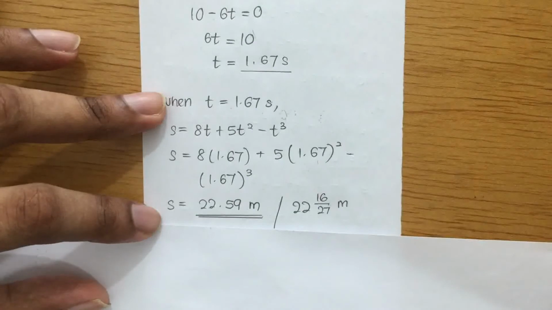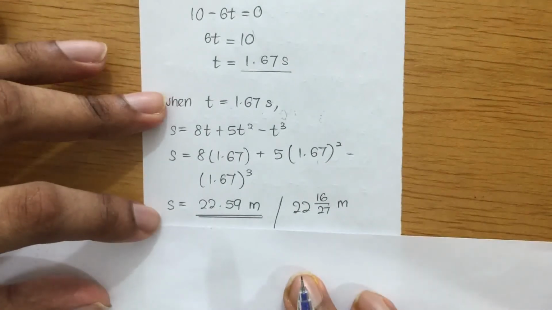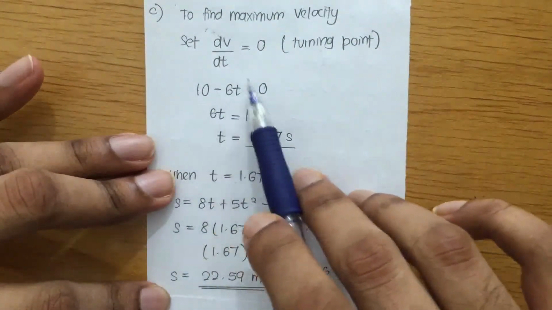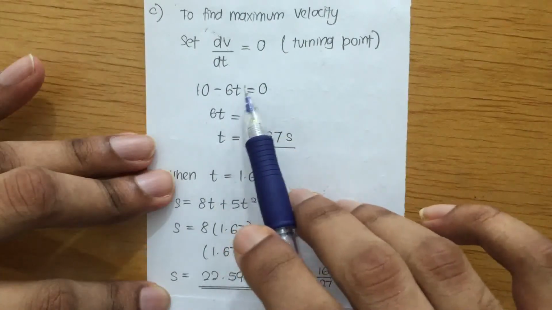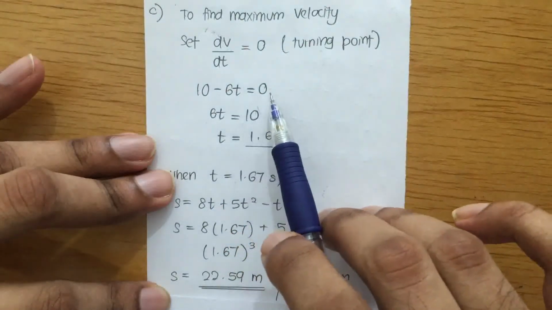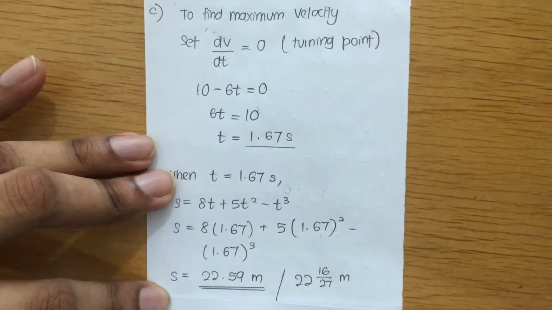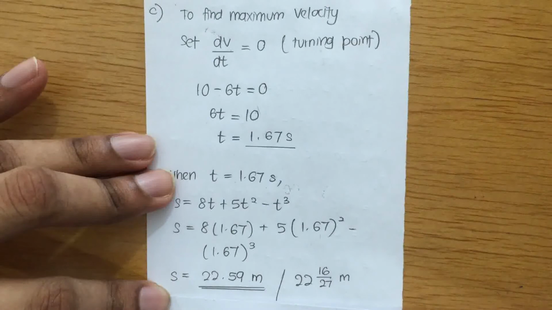Okay, you might be asking why I didn't do the double derivative over here. If you wish to do the double derivative, you also can. So when you differentiate this again, you will get d²v/dt² equals -6. -6 is less than 0. Okay, in this case, when you get -6, which means the value is less than 0, you know that less than 0 gives you a maximum value. That's why I didn't do the double derivative, guys.